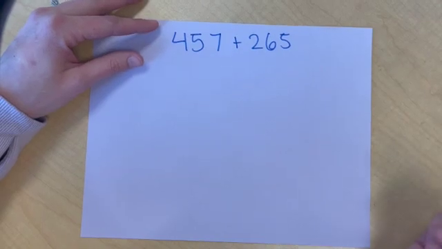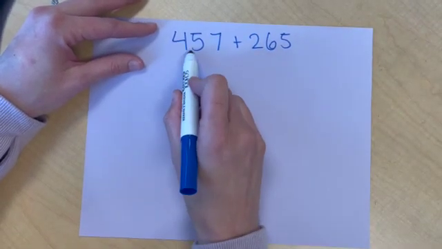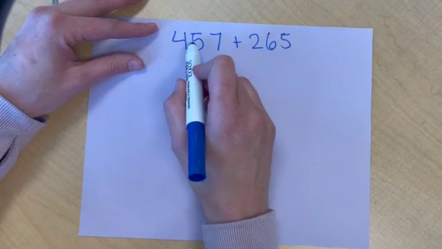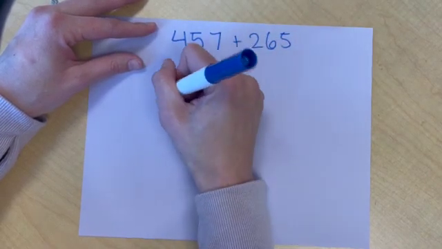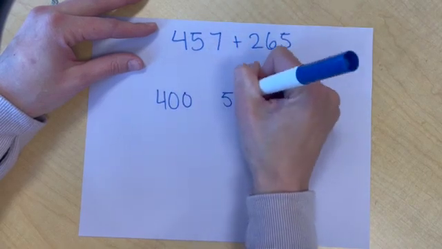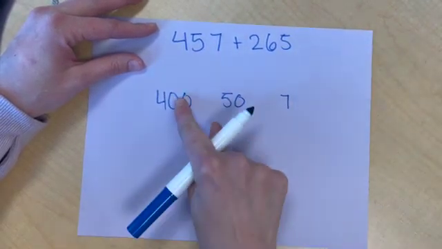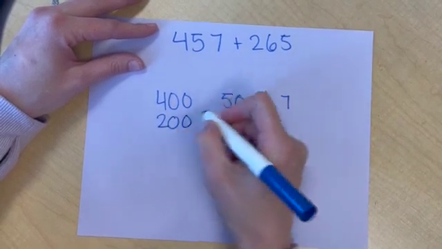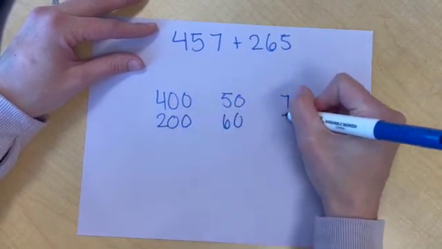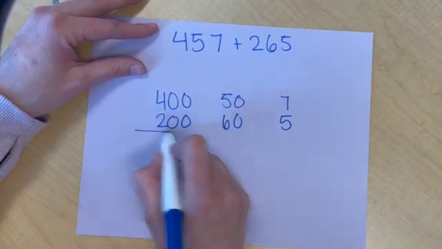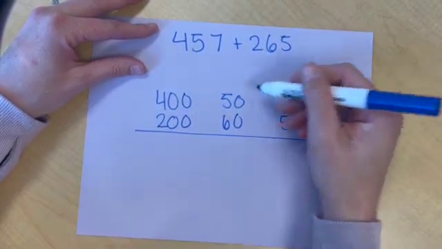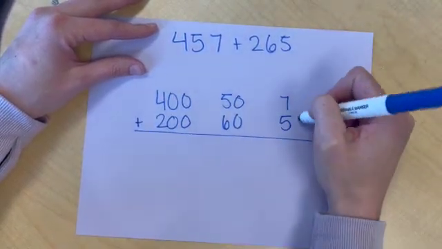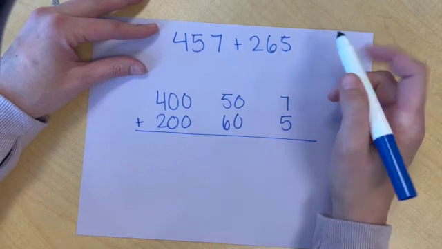Okay, we're doing addition first. What I'm gonna do is expand both numbers into expanded form. So the value of the 4, the value of the 5, and the value of the 7. And I'm gonna write them next to each other with some space in between. So 457. And then I'll do the same thing here, making sure that I stack them on top of each other using the place value. Ones, tens, hundreds.